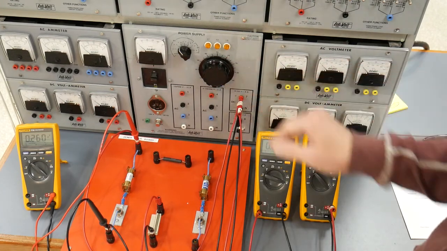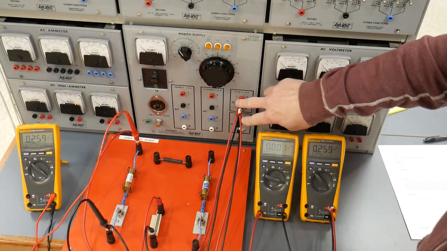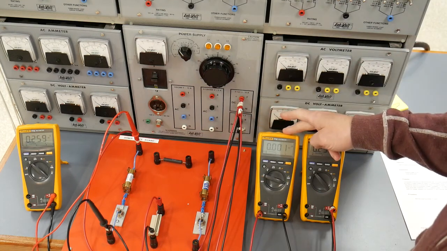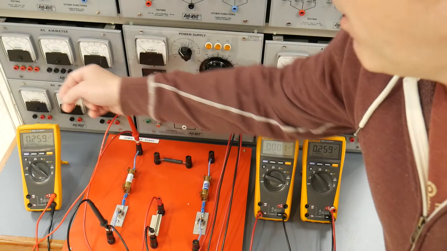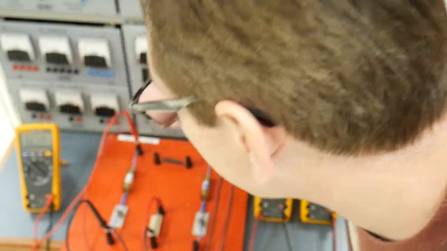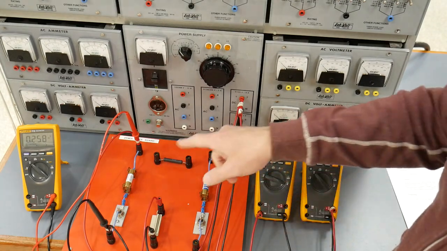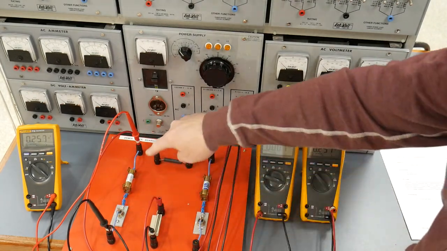So I've got my power supply, I've got my meters here. The purpose of this meter here is to measure the source voltage. This is my ammeter to measure the circuit current. And over here, this meter here, I should probably zero that if I can. I can't. The purpose of that meter there is to meter the voltage across that actual Zener there.